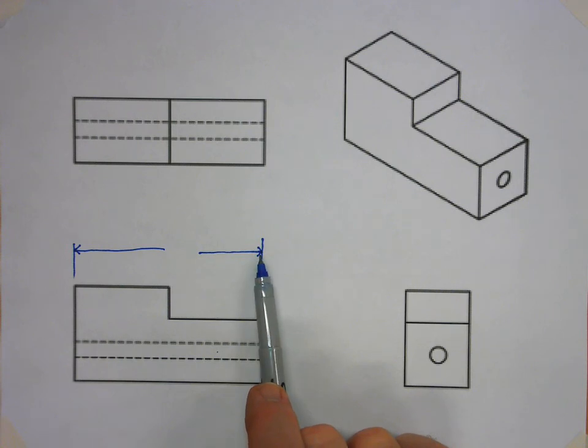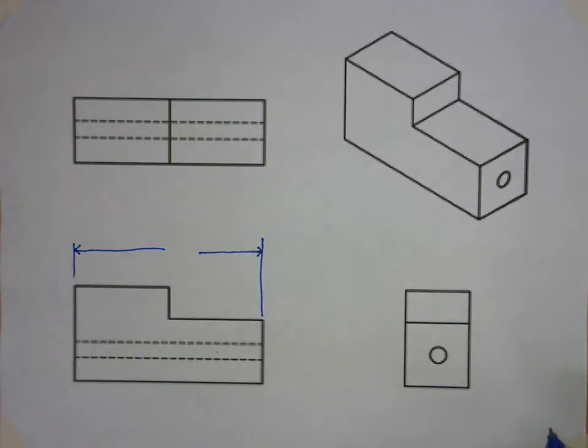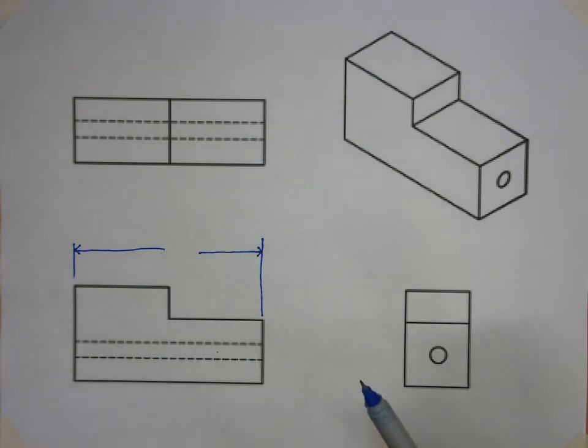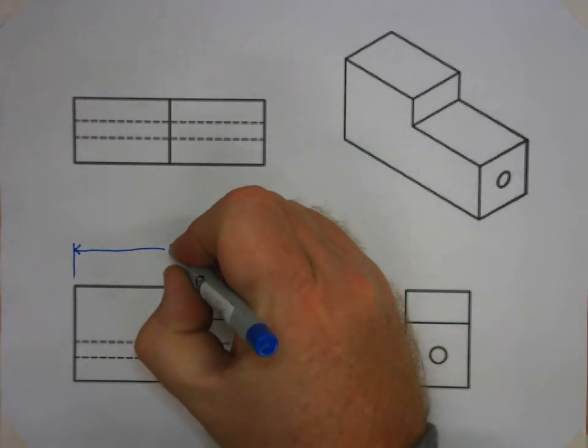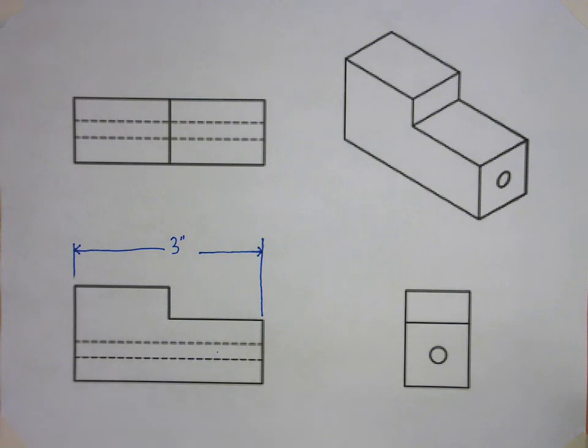We always put arrowheads on our dimension lines to tell us where we're dimensioning to. The arrowheads should stop precisely where it intersects with the extension line. We've left a gap here on purpose because what goes in there is our actual dimension. In this case, it was 3 inches. All right, we've got our overall width drawn. Let's continue and get our height dimension.